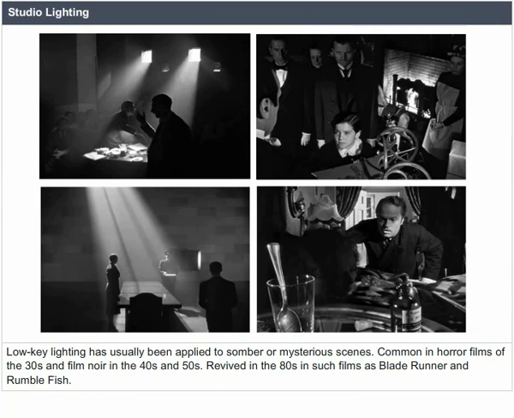Low-key lighting has usually been applied to somber or mysterious scenes, common in horror films of the 30s and film noir in the 40s and 50s. Revived in the 80s in such films as Blade Runner and Rumblefish.